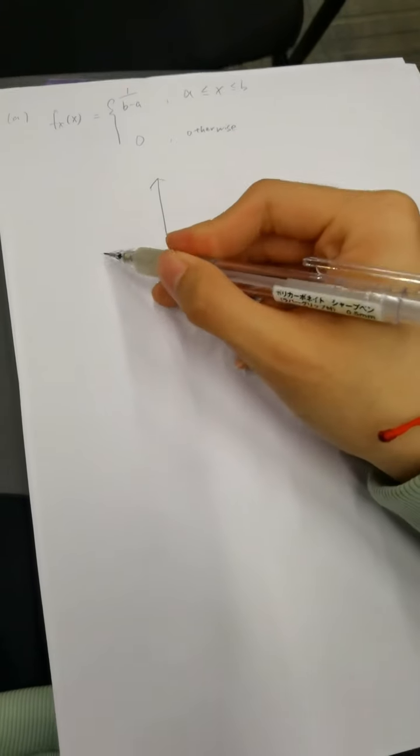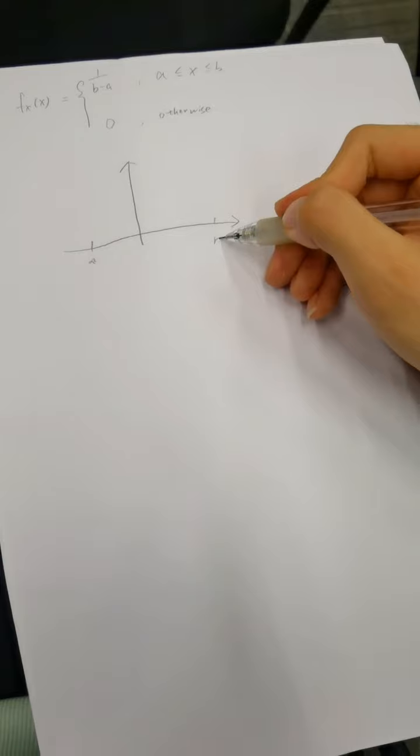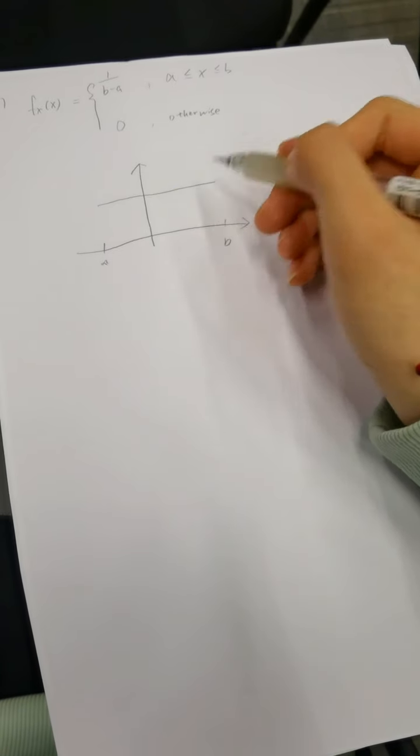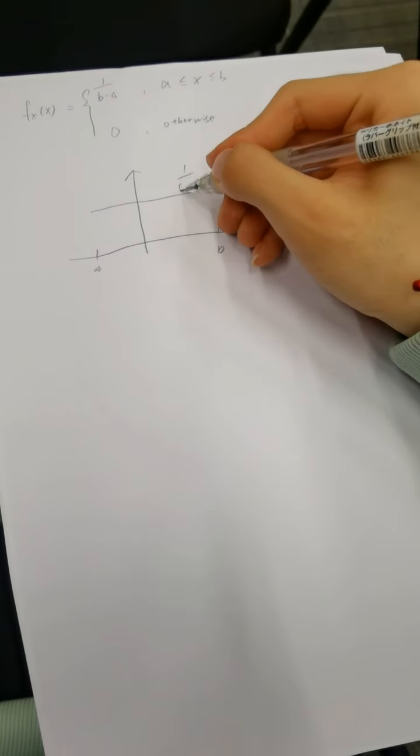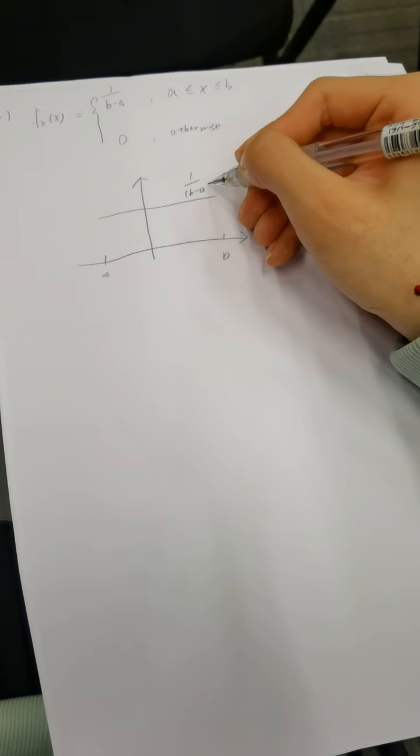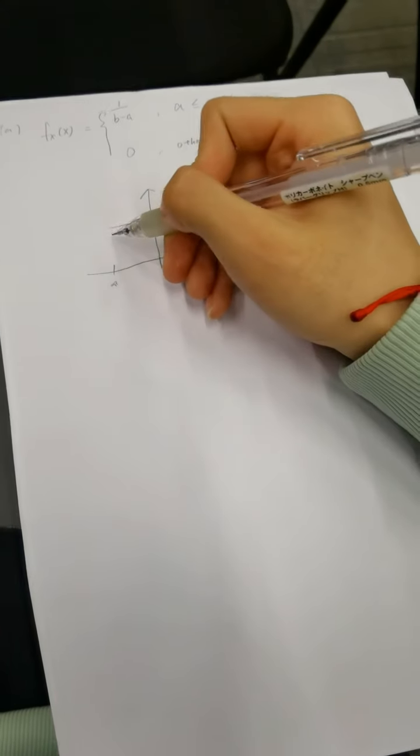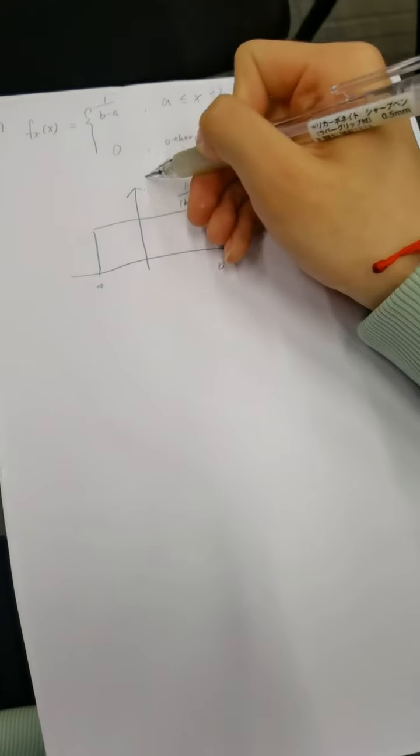And for other situations, everything is equal to 0. So we can draw the graph of this equation. From a to b, the line is at 1 divided by b minus a, and the other part is 0. So this is the small f(x) graph.